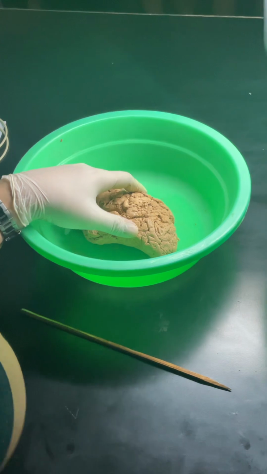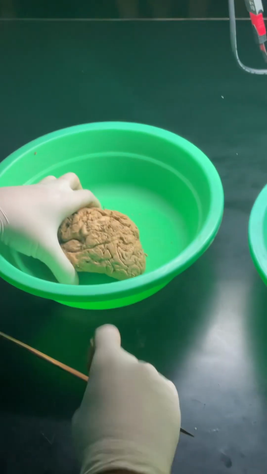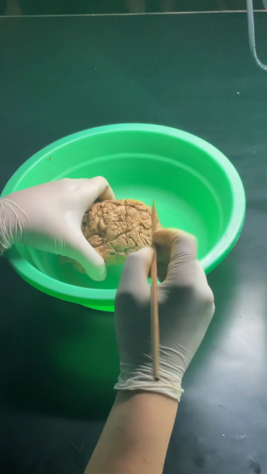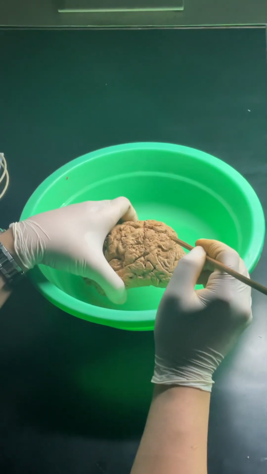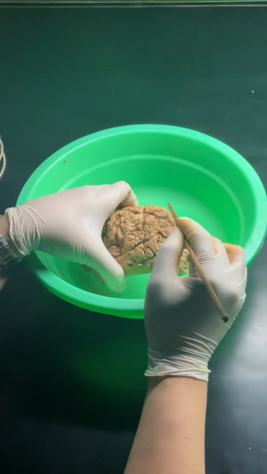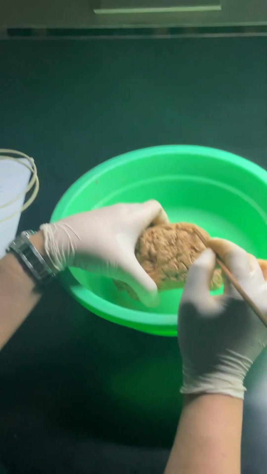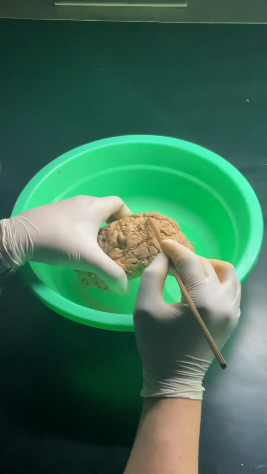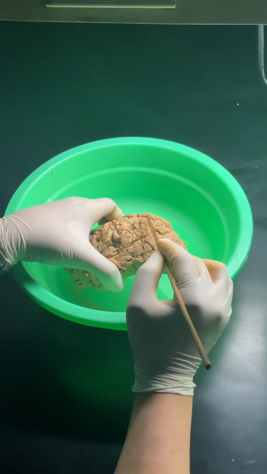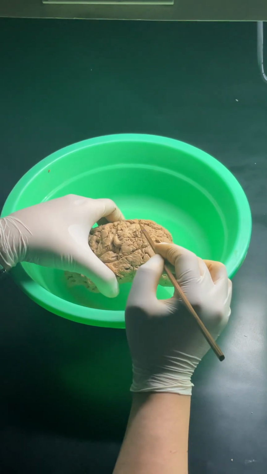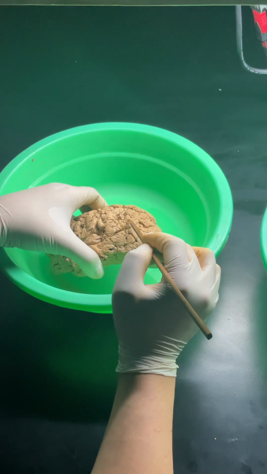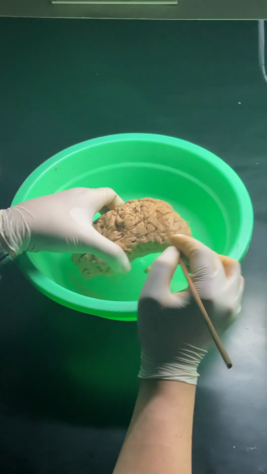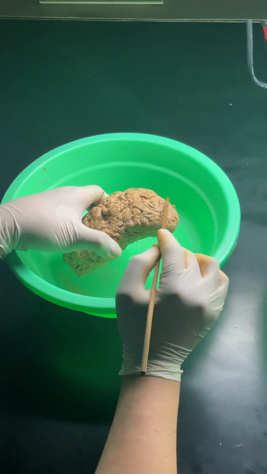Once again, this one here is the intraparietal sulcus. The one on top is the superior parietal gyrus, and this one here is the inferior parietal gyrus, with the supramarginal gyrus here and the angular gyrus here. Then this is the occipital lobe.